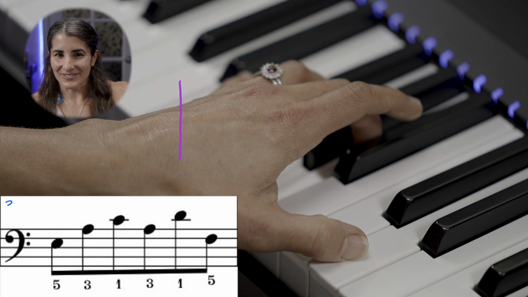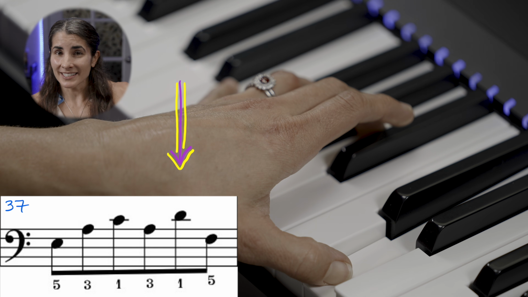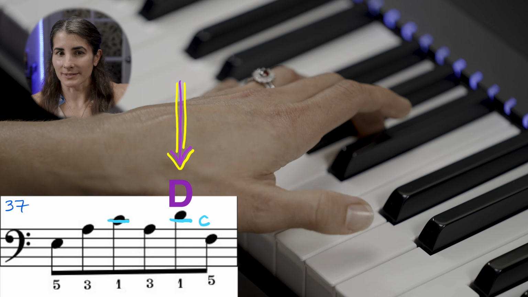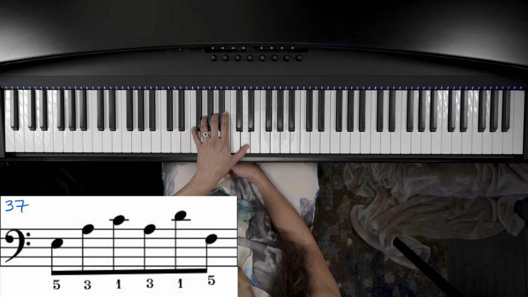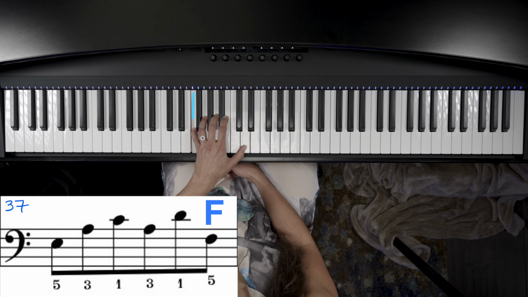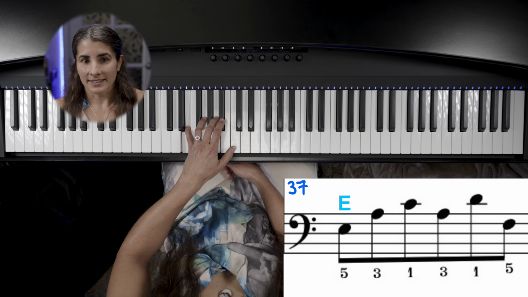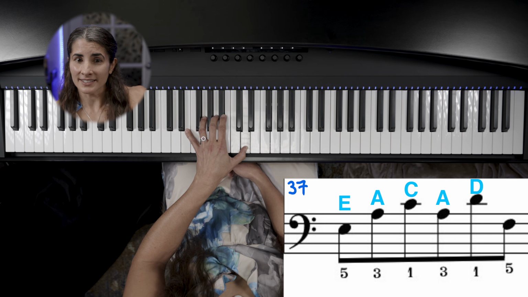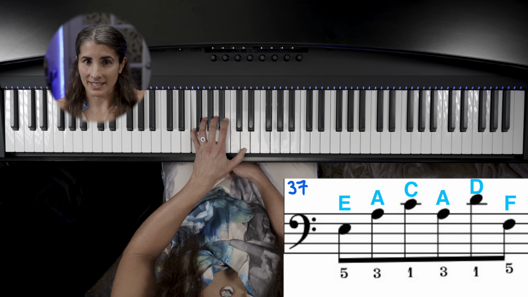And now here, a little special: the thumb stretches to D as in dog. Notice it has that C ledger line, but it's sitting on top. That's what tells me to play the D. Pinky goes back to F. Let's try 37 one more time. 5 on E, A, C, A, stretch up to D as in dog. Then the pinky returns to F.